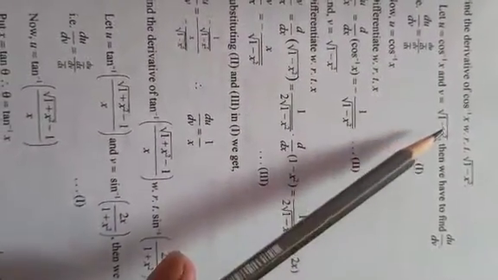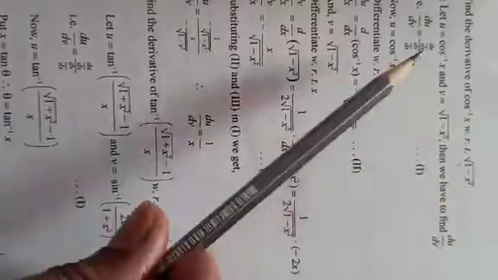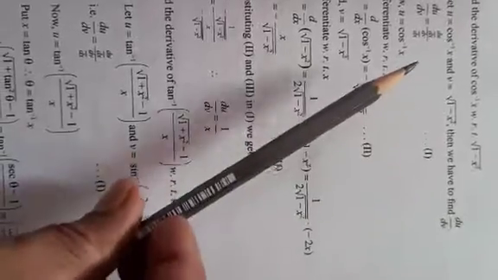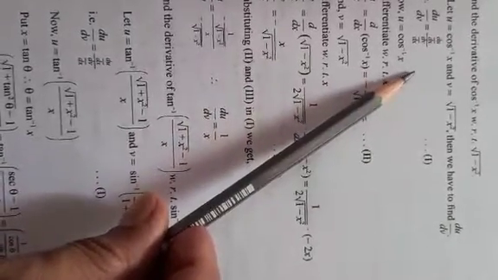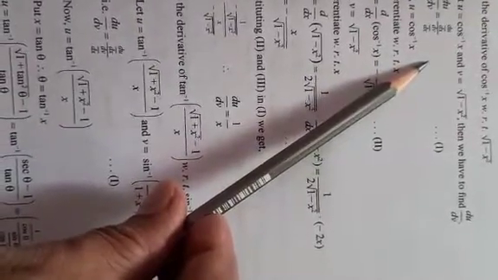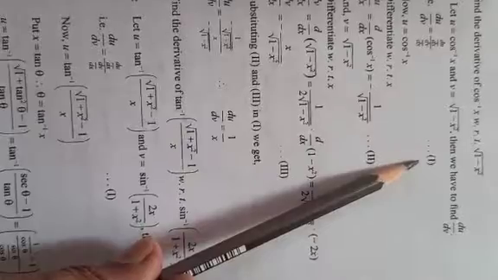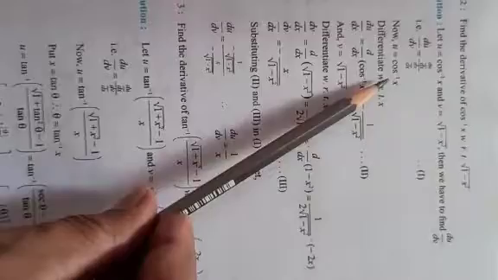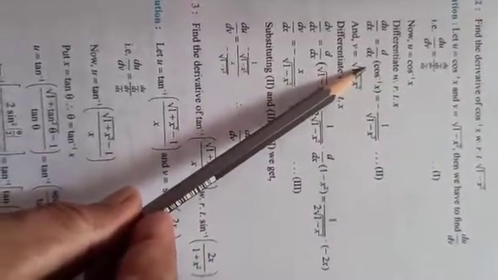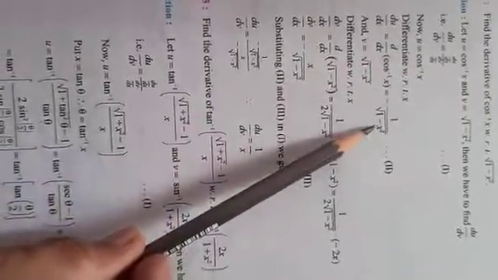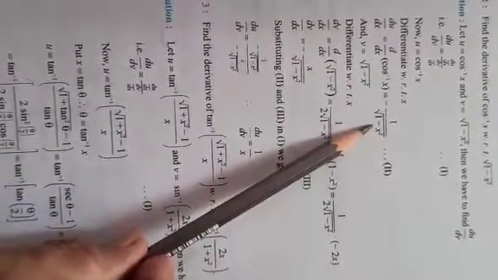Now second example. Find the derivative of cosine inverse x with respect to root 1 minus x square. The u function and v function are given. By the chain rule, we write du upon dv is equal to du upon dx divided by dv upon dx. Take it as number 1. Differentiating u now, du upon dx is the derivative of cosine inverse x, that is d/dx of cos inverse x. It is minus 1 upon under root 1 minus x square.